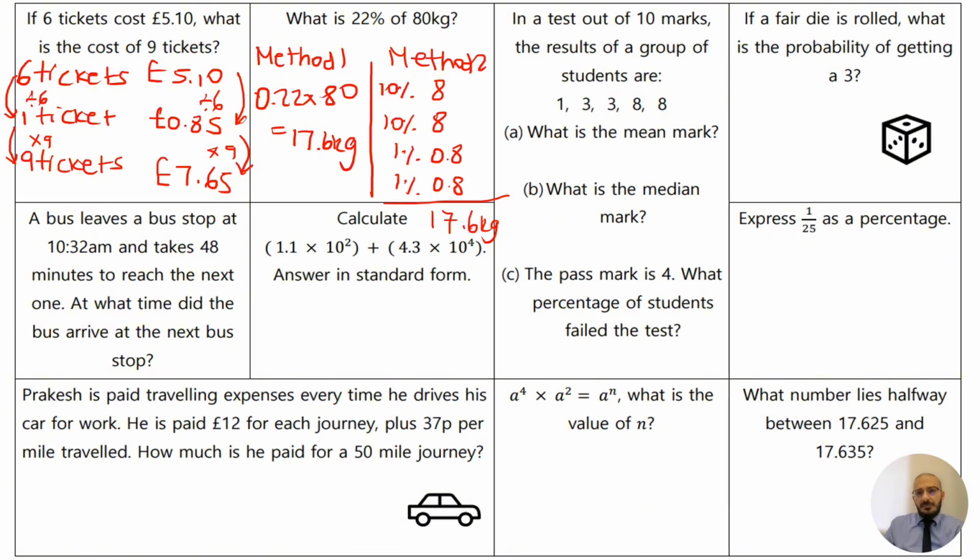Next question. In a test, out of 10 marks, the results of a group of students are 1, 3, 3, 8, 8. What is the mean mark? When you're trying to find the mean of a list of numbers, what we need to do is add them up and divide by how many there are. So that's 1 plus 3 plus 3 plus 8 plus 8 divided by 5, because there are 5 numbers. When I type this into my calculator, it gives me 4.6.